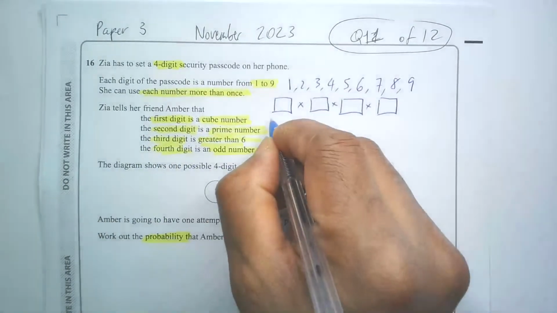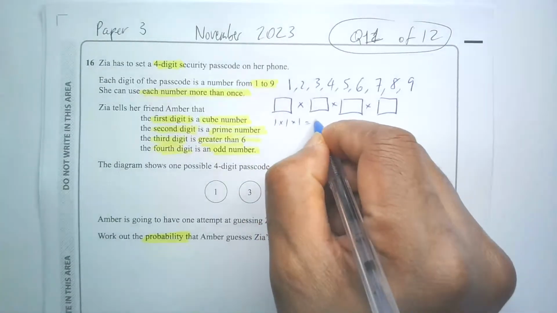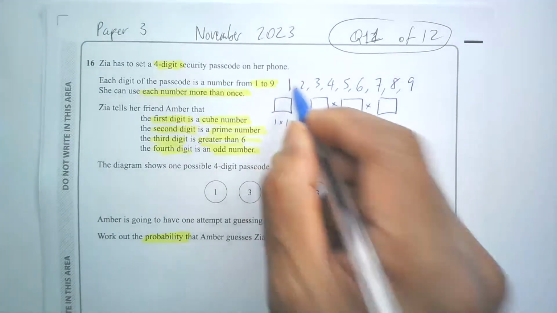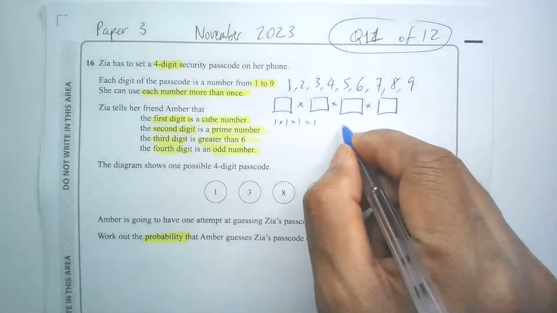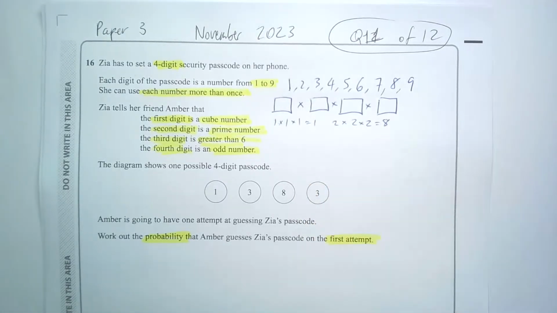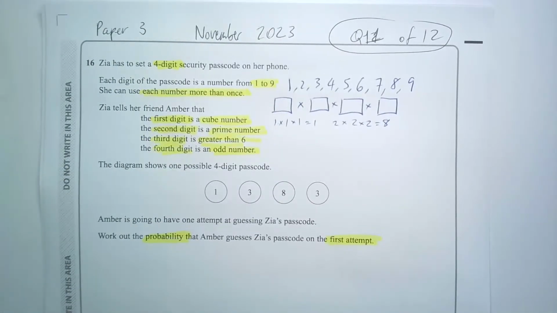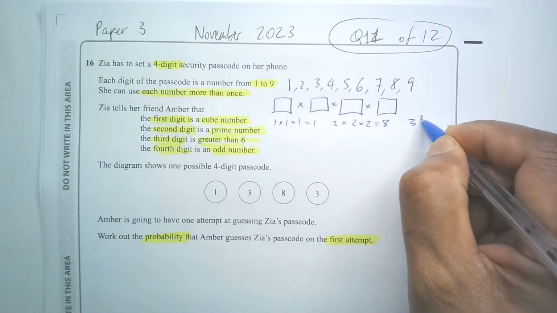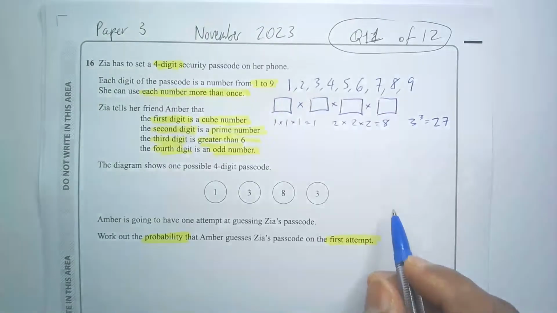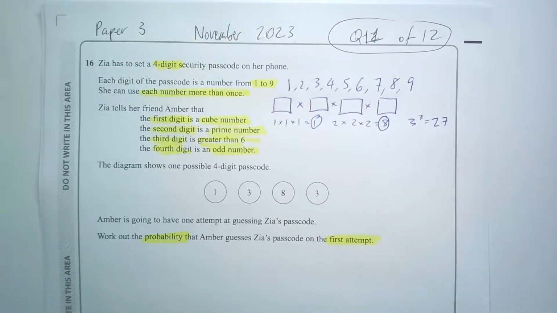So cube number, 1 times 1 times 1 gives me 1. So I've got 1 there. I've got 2 times 2 times 2 gives me 8. It's a paper 3, so a calculator is allowed. I can also do 3 cubed, which is 27, but 27 is not on the list. So I've got 2 possible answers. So for my first box, I've got 2.